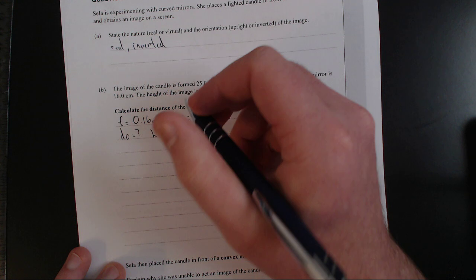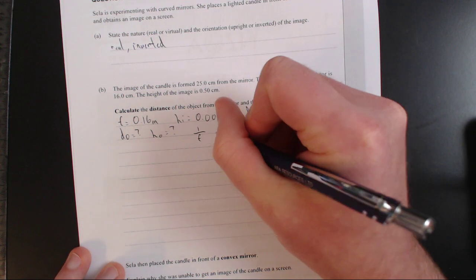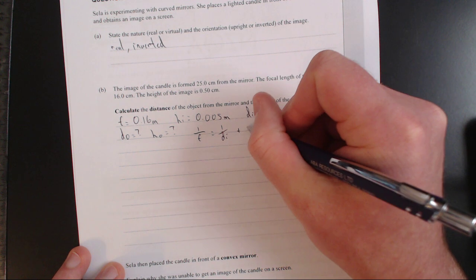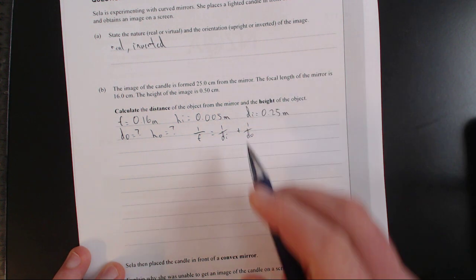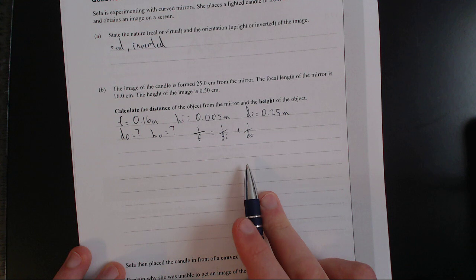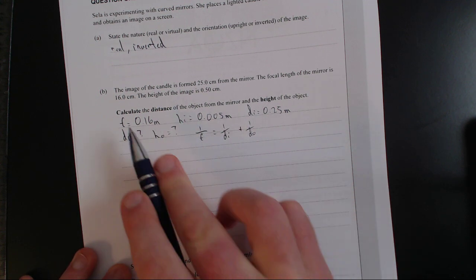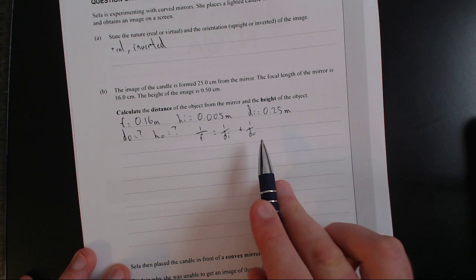The formula we are given is 1 over F equals 1 over DI plus 1 over DO, in any order. Let's rearrange that. We have the focal point and we have DI, so we can find DO.